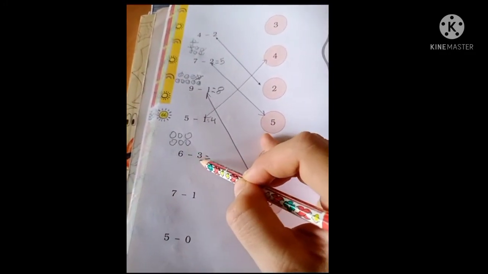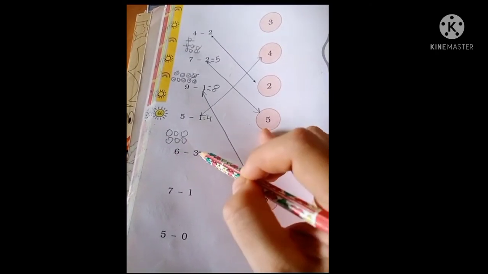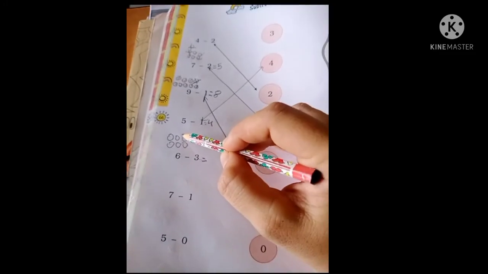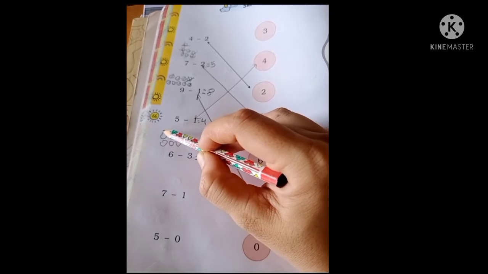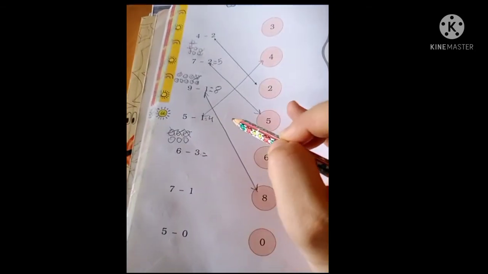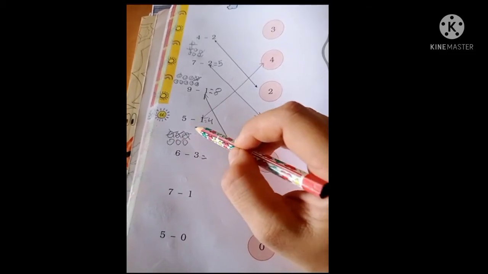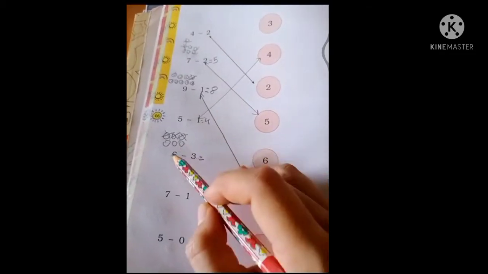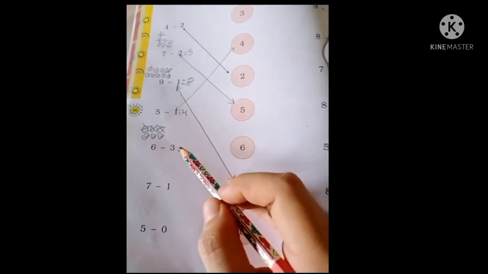Now from 6 how many do we have to subtract? 3. So from 6 I am cutting 3 circles. So let's cut it. 1 circle, 2 circle and 3 circle. Now after cutting 3 circles, how many are still remaining, students? So 1, 2, 3.